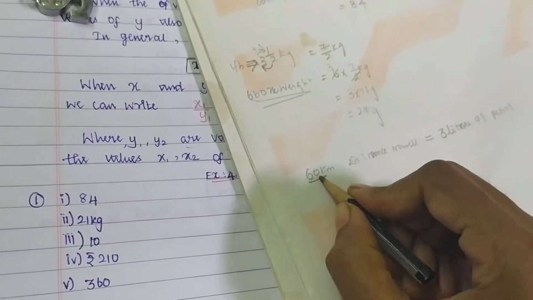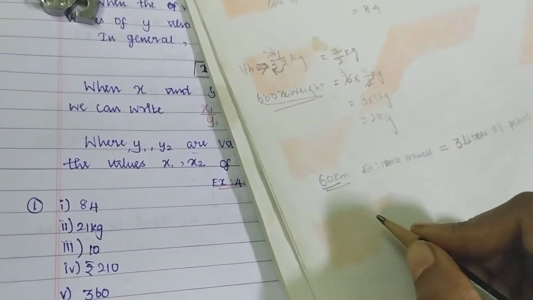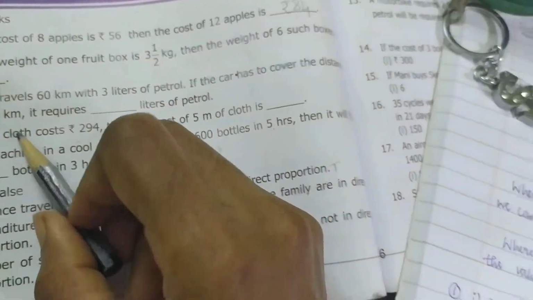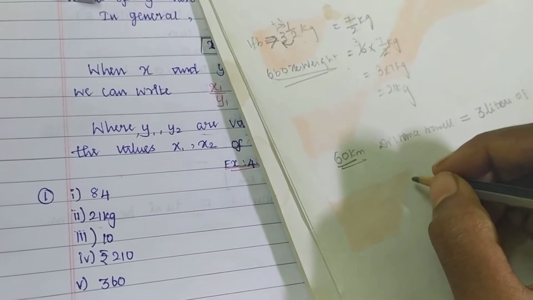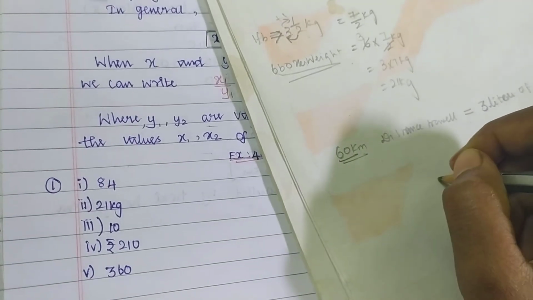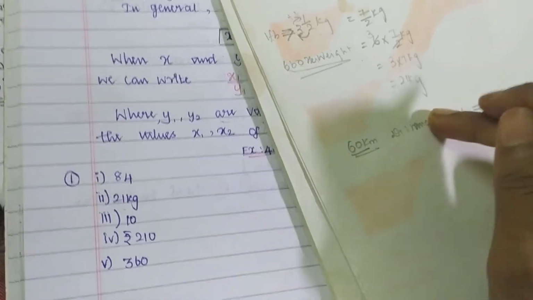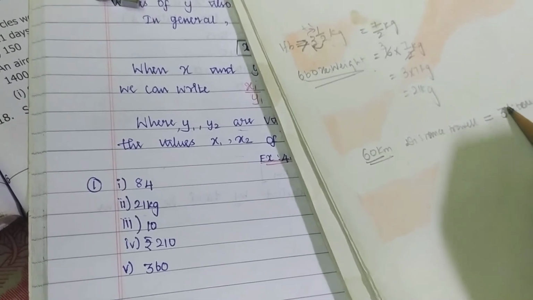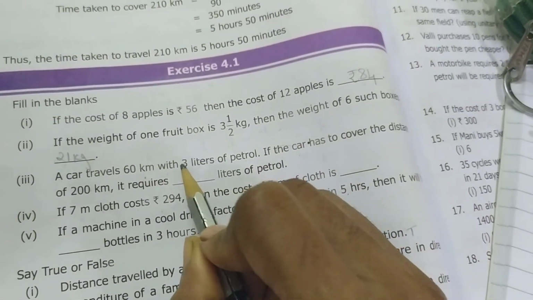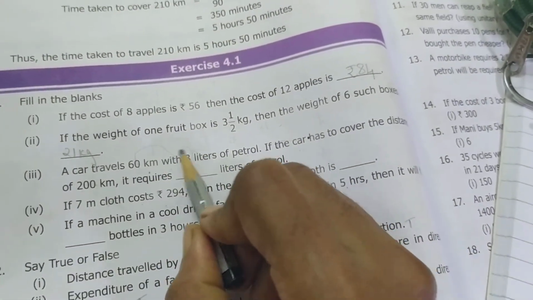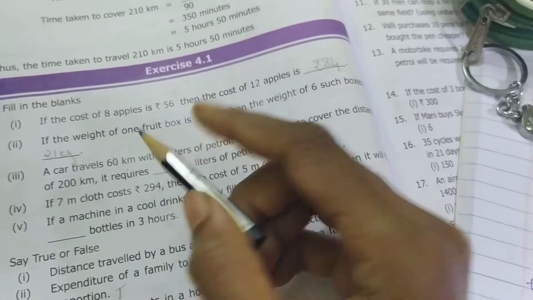If you know 1 kilometer of the distance, you can multiply by this 200 and find out, right? This is nothing. If you increase your petrol, your kilometer also increases. So if your kilometer is increasing, the petrol you need also increases.